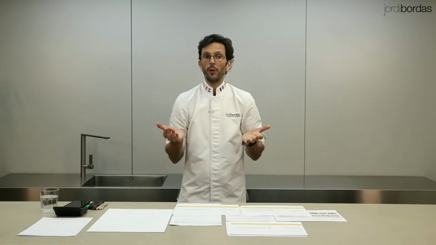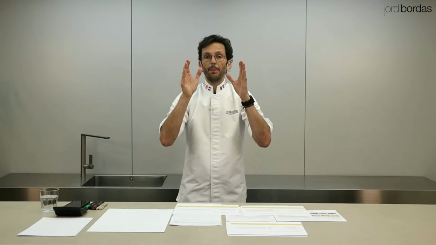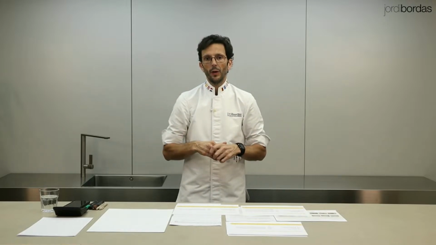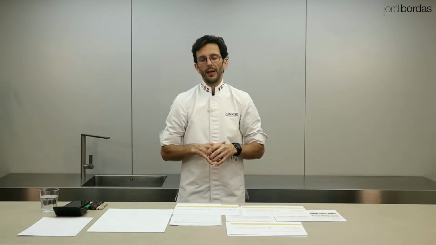For sure, if you are going to remove this 9% of sugar from the recipe and put 9% of inulin, that recipe will be sugar-free. No, sugar added free, because we have the naturally present sugars from the mango puree.